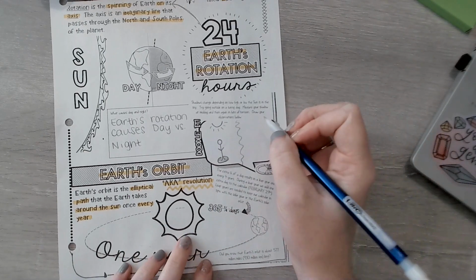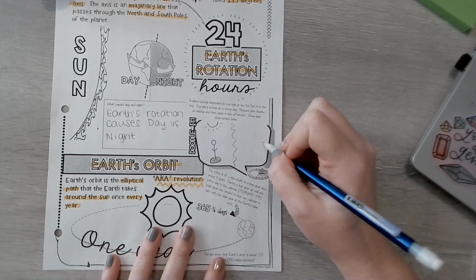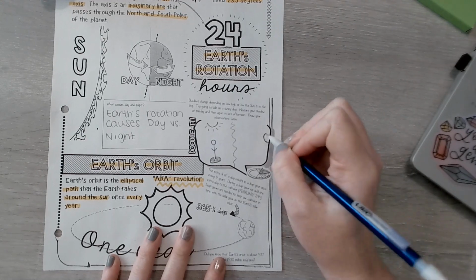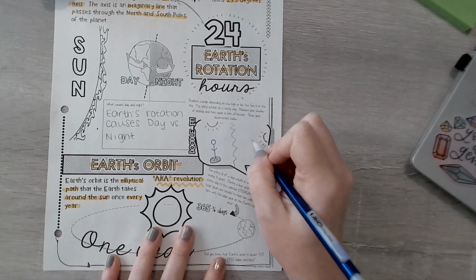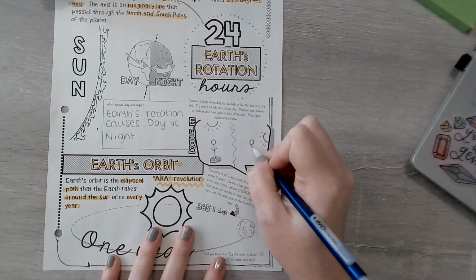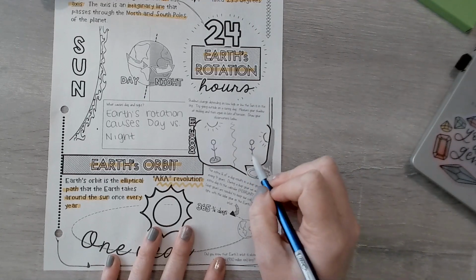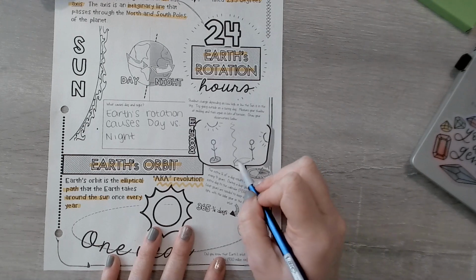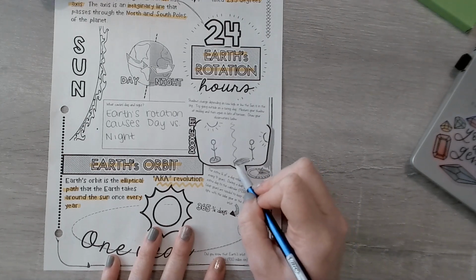Versus if I go out right now where the sun is starting to set, so I'm going to draw it lower in the sky, and I stand in my same placement, now my shadow would be cast out significantly behind me.